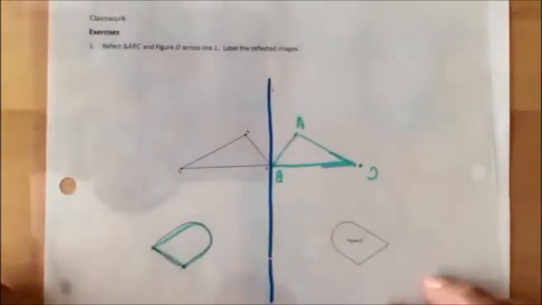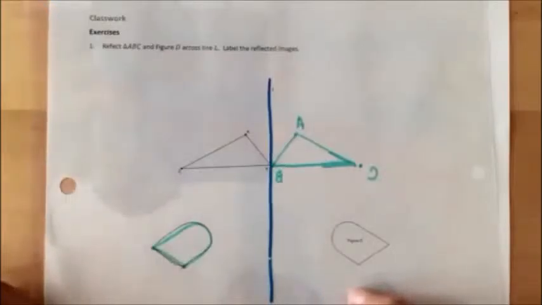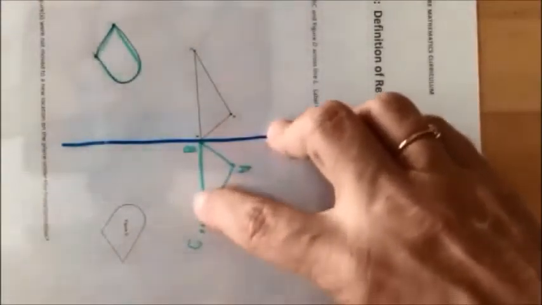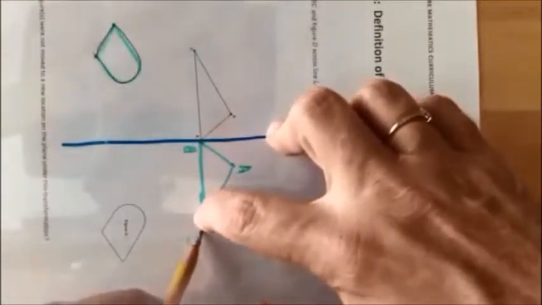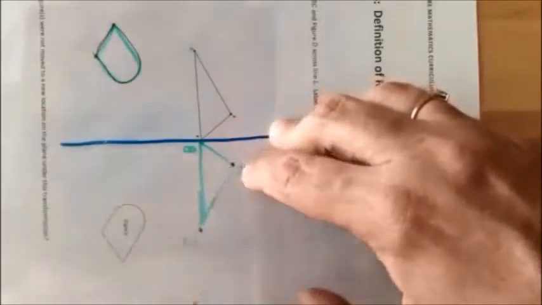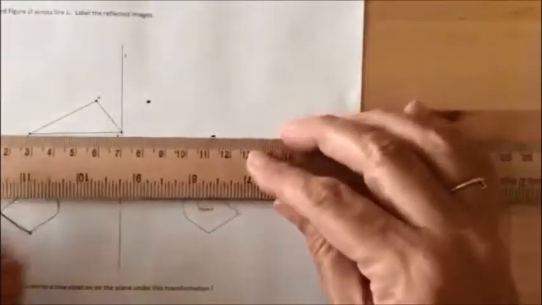Okay, so it's not an exact match. I'm going to turn this one around so I can work on it. I'm going to trace, let's get the points there, and then I can connect the dots with my ruler. That might be the most accurate way to do this.